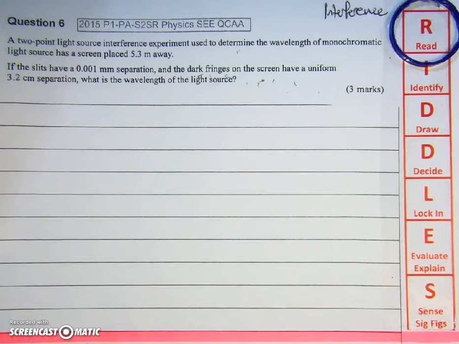A two-point light source interference experiment used to determine the wavelength of monochromatic light source has a screen placed 5.3 metres away. If the slits have a 0.001 millimetre separation and the dark fringes on the screen have a uniform 3.2 centimetre separation, what is the wavelength of the light source? And we've got 3 marks.